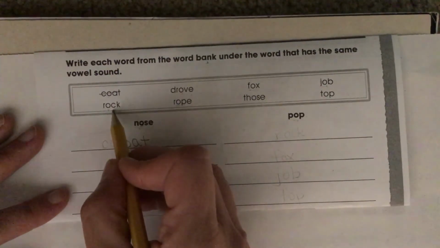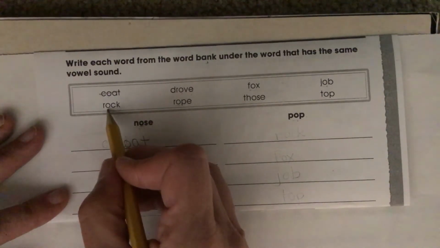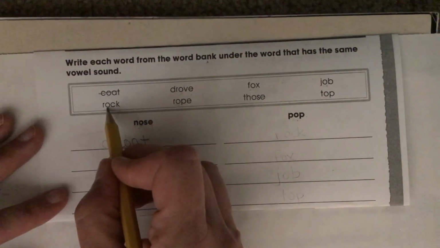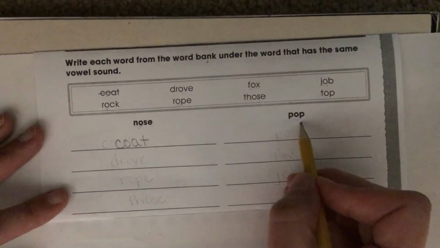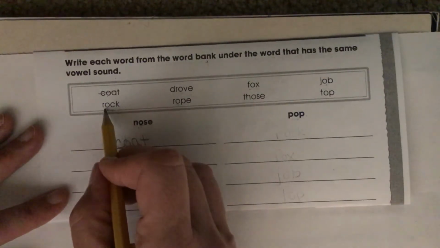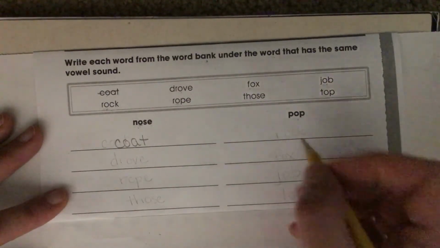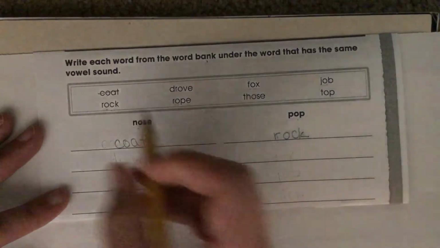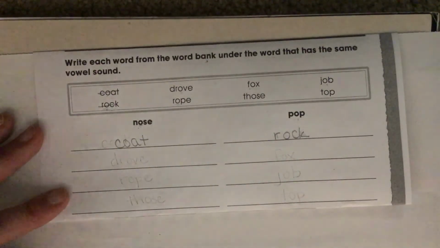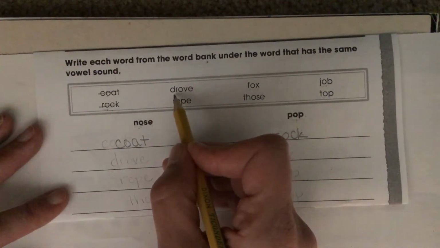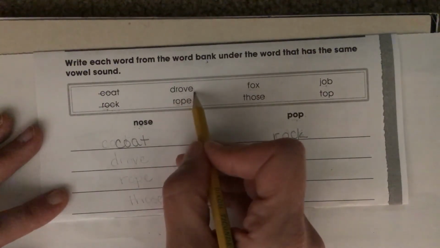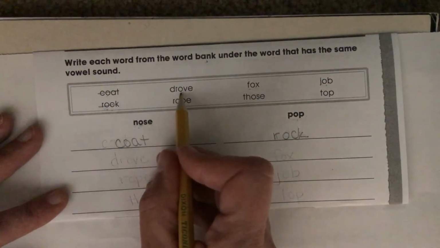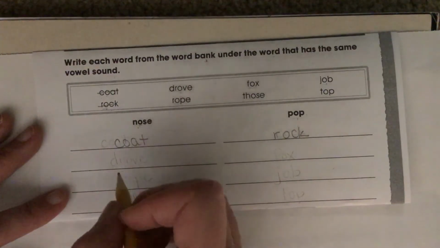Next we have rock. Is the O long O? Rock. Does it make the O sound or the ah sound? Rock. Pop. It's the short O sound. Cross it off. Next we have the word drove. Drove. That sounds like nose. Drove, nose. It's a long O.